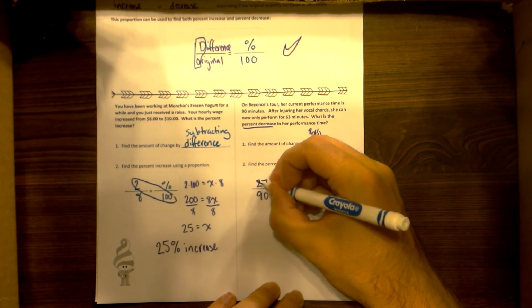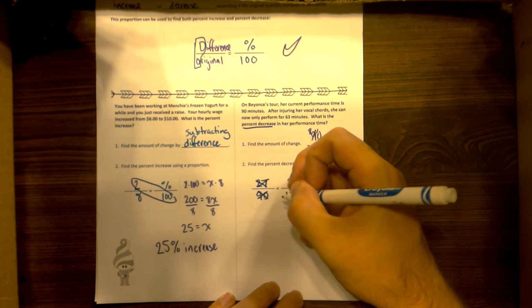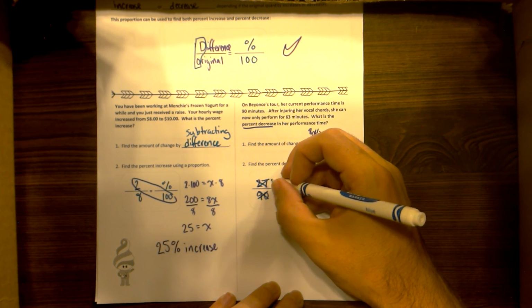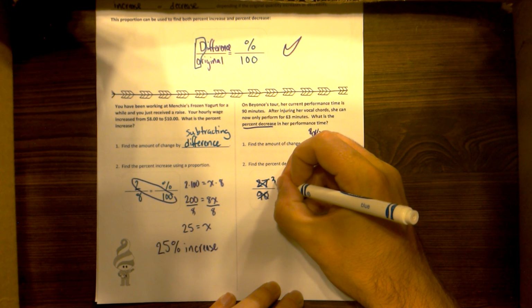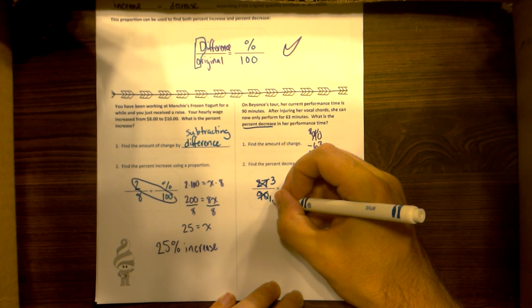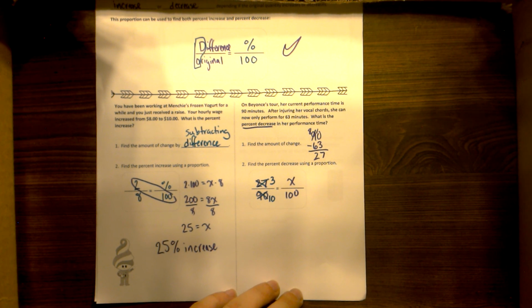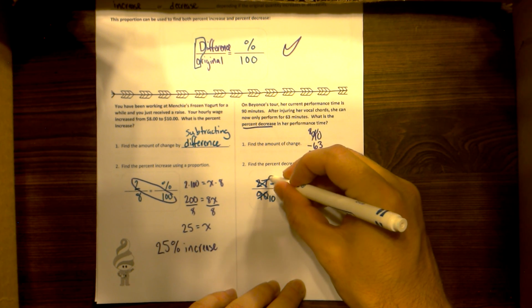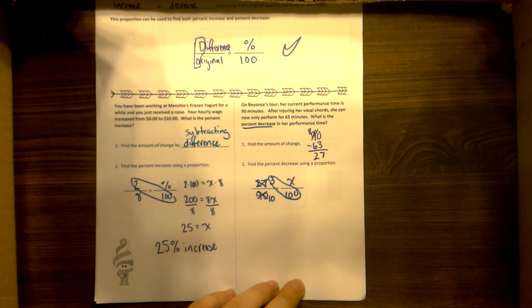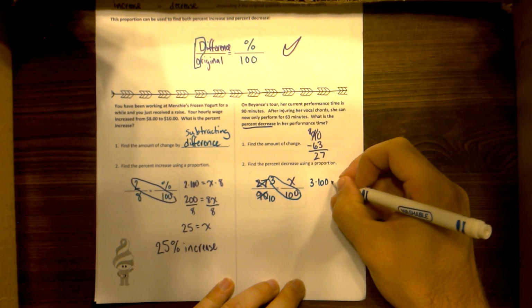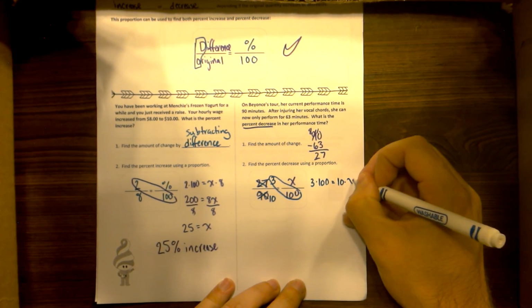I know that 27 and 90 can both be divided by 9. 27 divided by 9 is 3. 90 divided by 9 is 10. That's what I was thinking ahead of time. Now, 3 times 100 equals 10 times x.